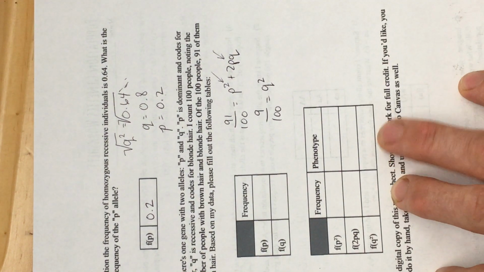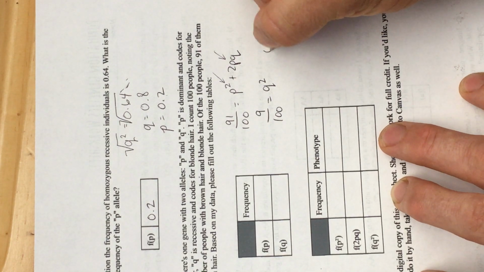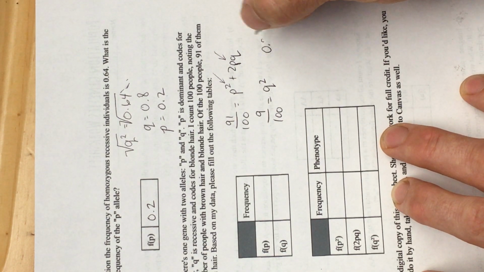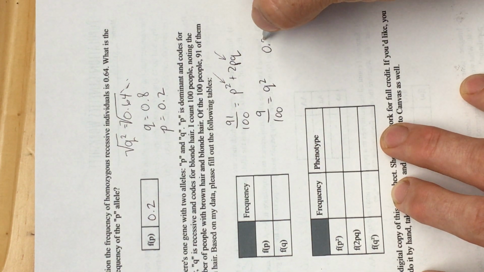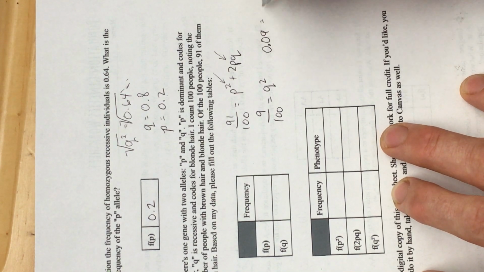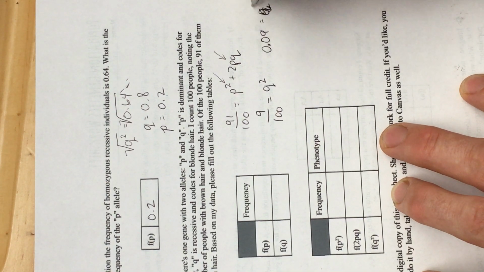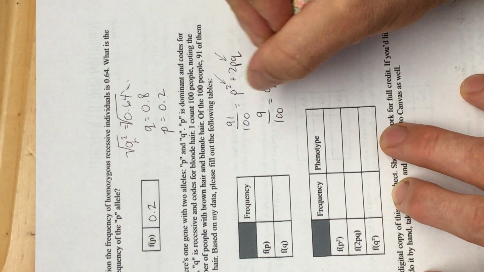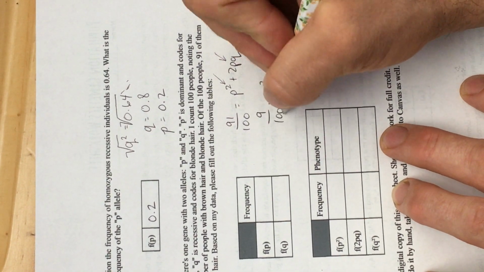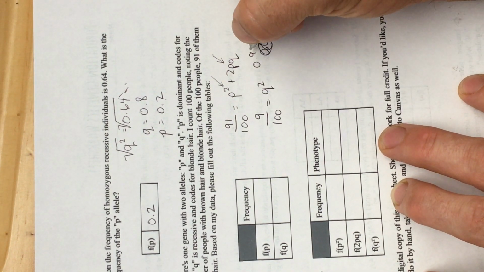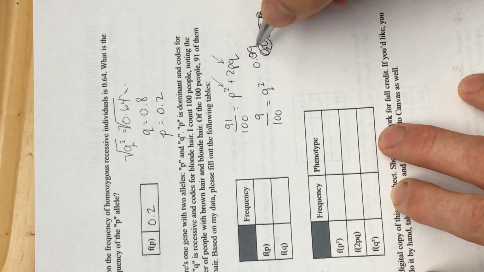And 9 out of 100 is 0... Shoot, what am I doing? Is that right? 9 out of 100 is 0.09, sorry guys, because that's 9 out of 100.